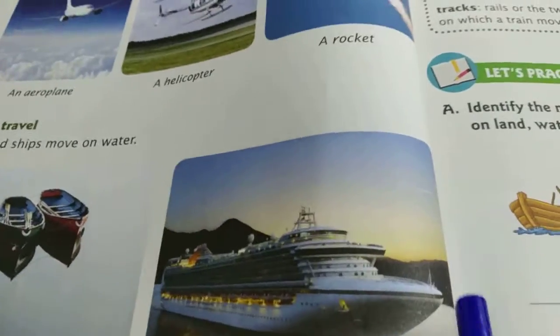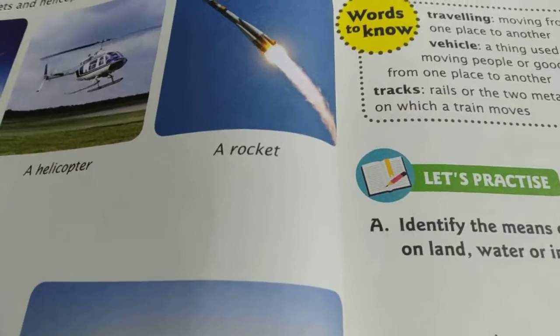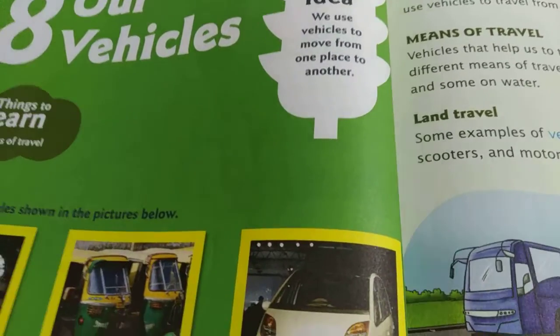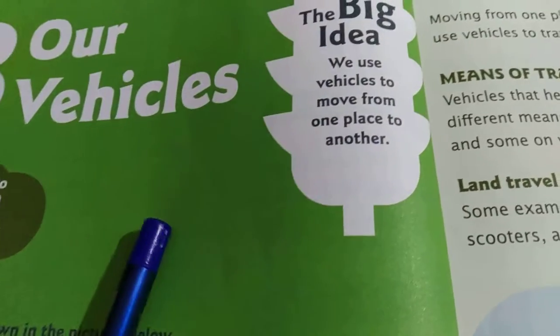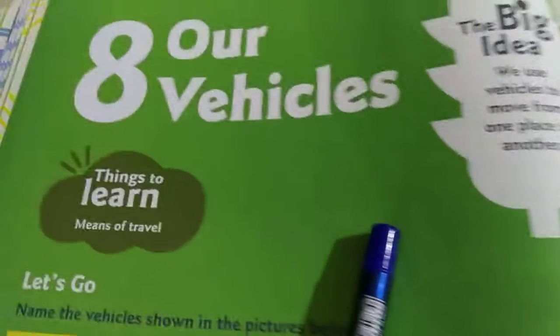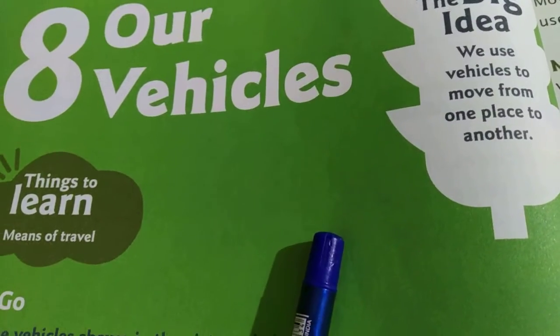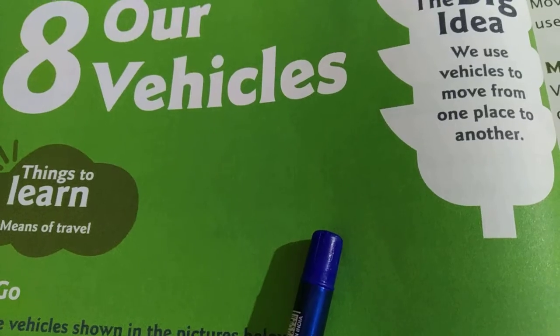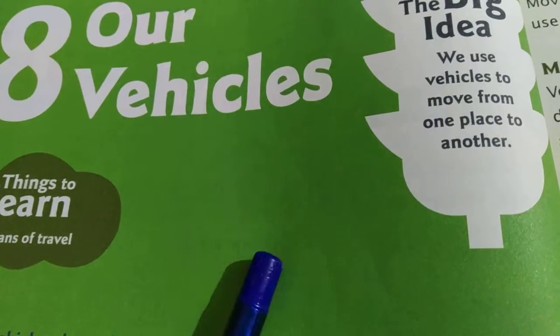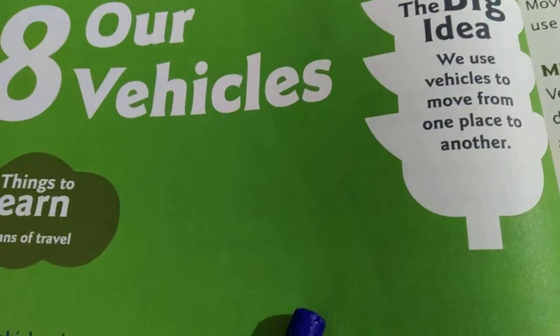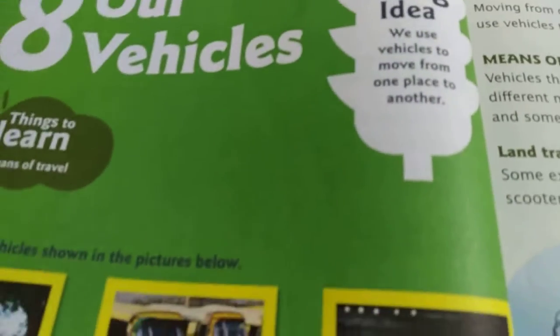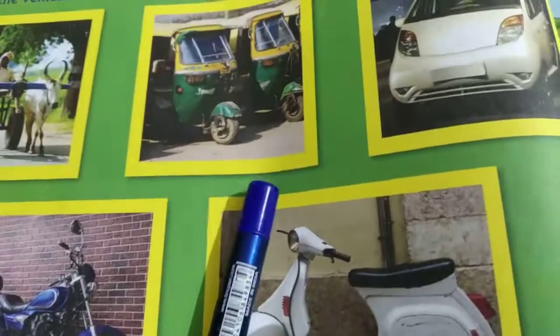Okay, dear? So, this chapter is for your final term. We are reading this so that we may get more time to finish the other chapters as soon as the second term is over. So, today you will read this Chapter 8 and do this page. You have to name the vehicles shown in the picture. I think you can do it.